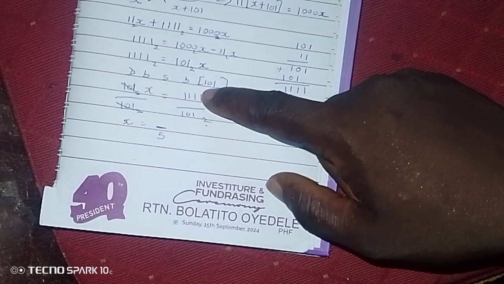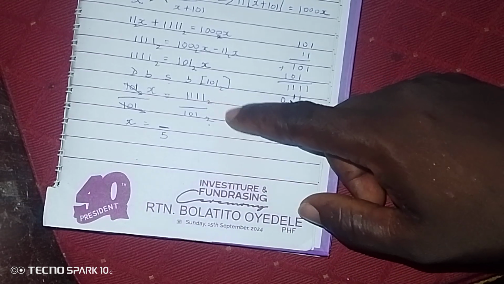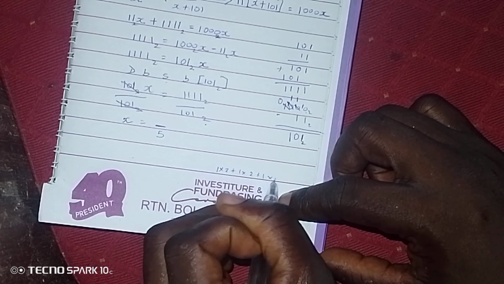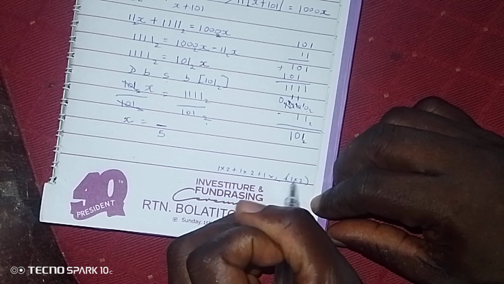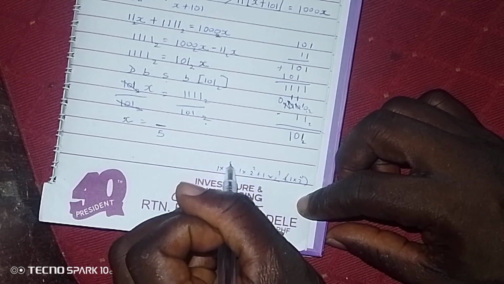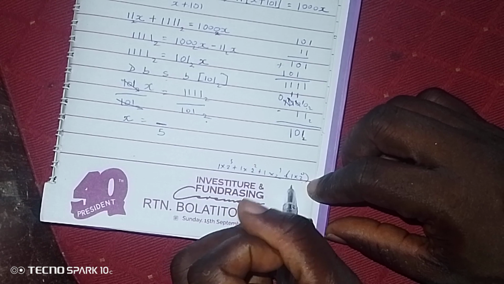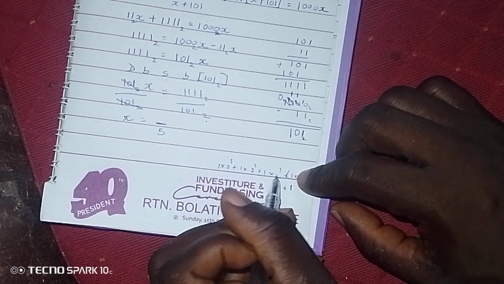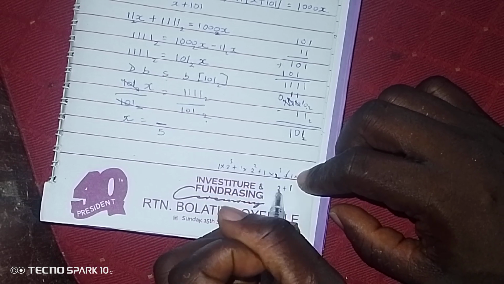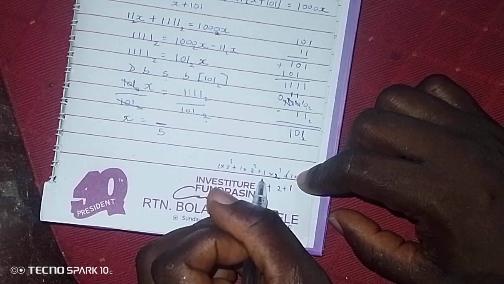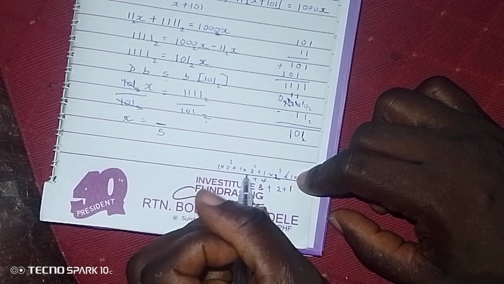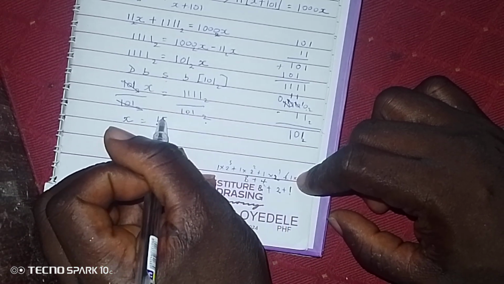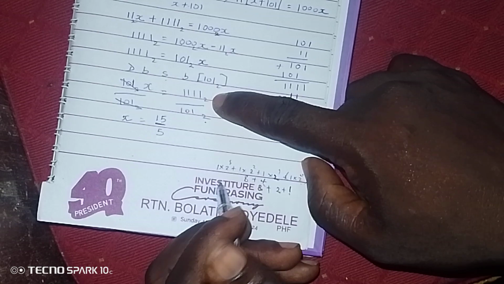And converting 111 base 2 to base 10, let's see. That's 1 times 2 plus 1 times 2 plus 1 times 2 plus 1 times 2. Here the powers will be 0, 1, 2, 3. So 2 raised to power 0 is 1, 1 times 1 is 1; 2 raised to power 1 is 2, 2 times 1 is 2; 2 raised to power 2 is 4, 4 times 1 is 4; 2 raised to power 3 is 8, 8 times 1 is 8. So 8 plus 4 is 12, plus 2 plus 1, that's 15. So converting 111 base 2 to base 10 is 15.